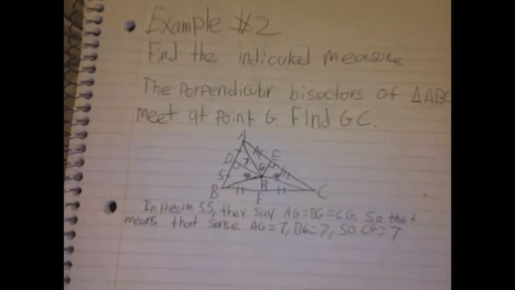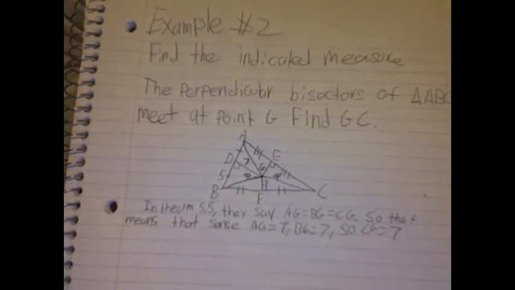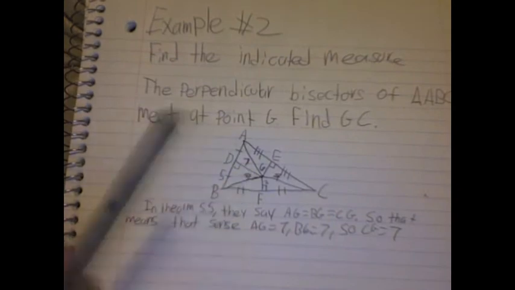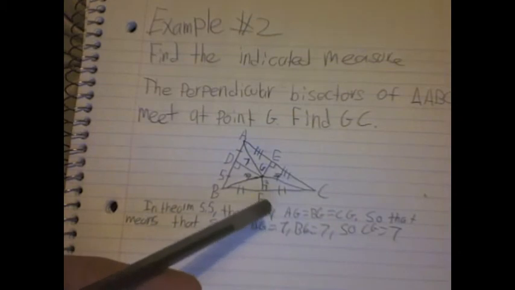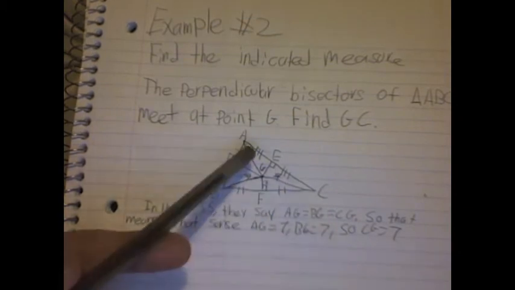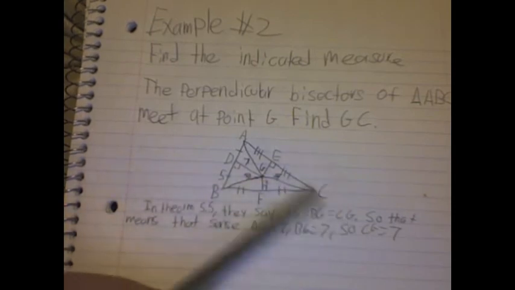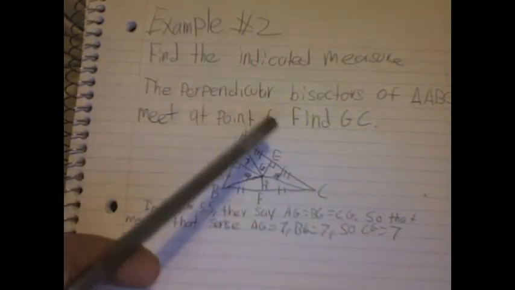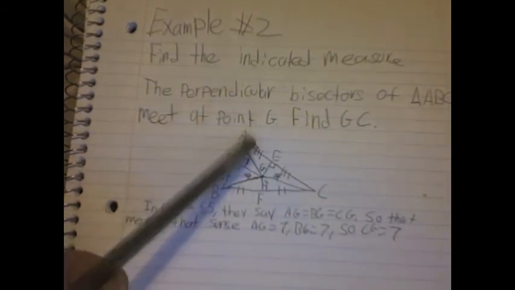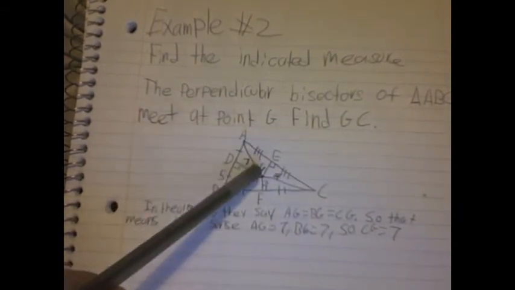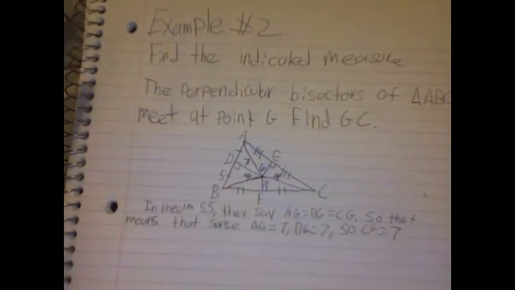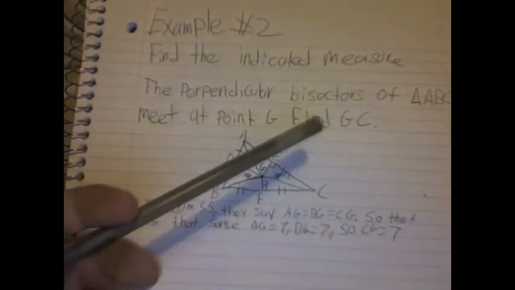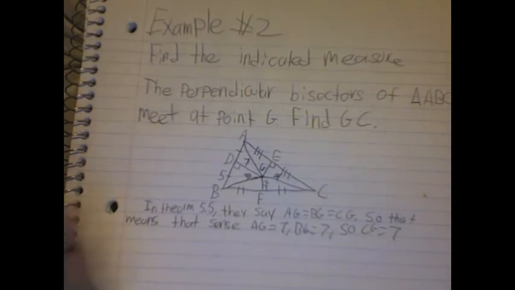Alright, problem 2. Find the indicated measure. The perpendicular bisectors of triangle ABC meet at point G. Find GC. Well, this one's kind of easy because in theorem 5.5 they say that AG, BG, and CG are all congruent. So that means that since AG is 7, BG is also 7, which also means CG is 7. So the answer is 7. GC is 7.